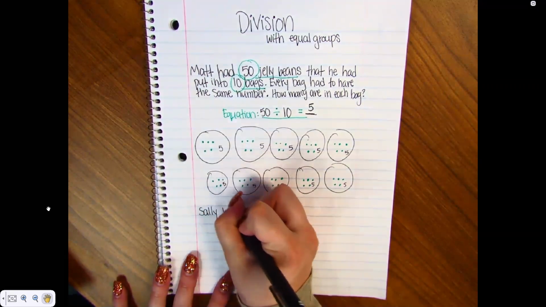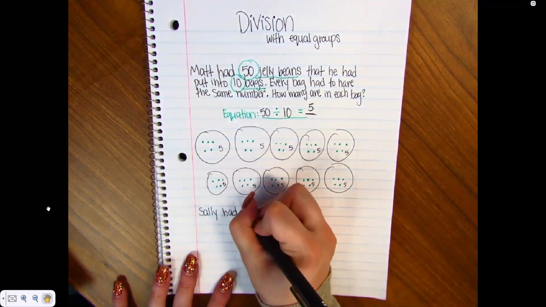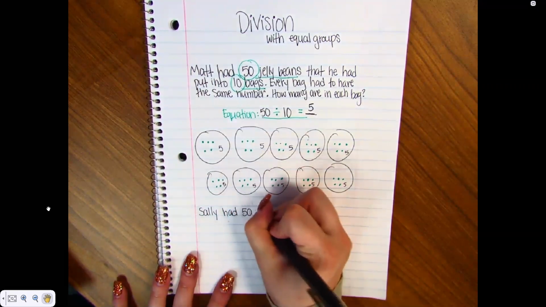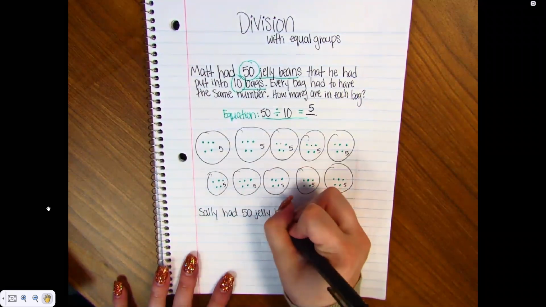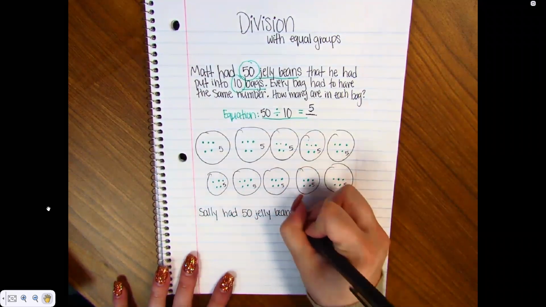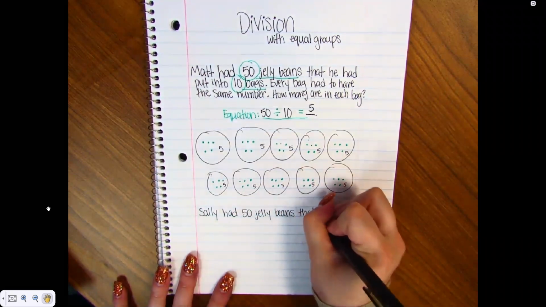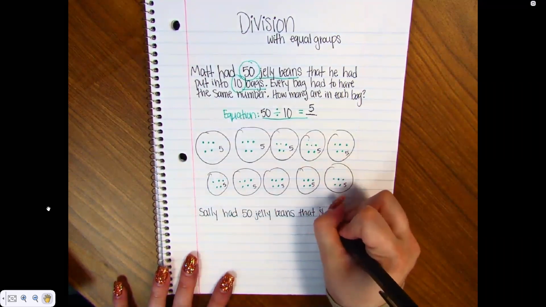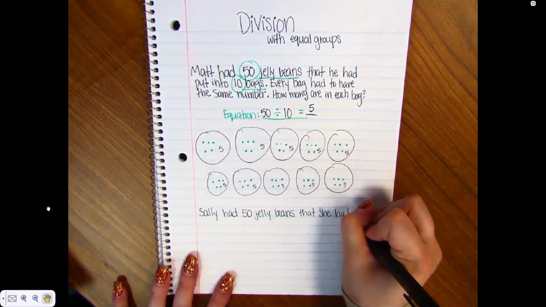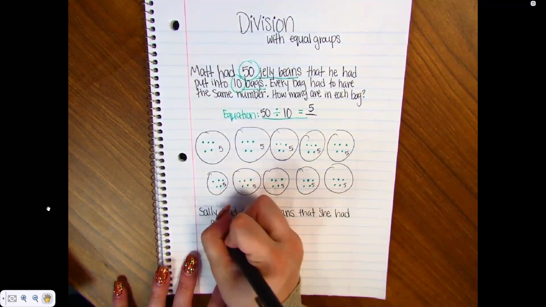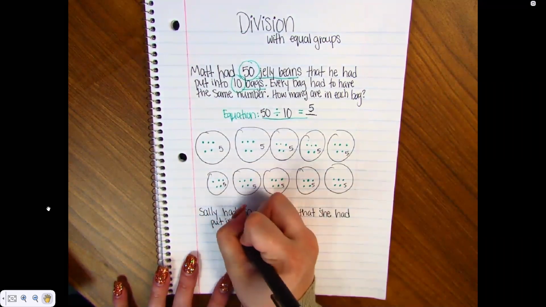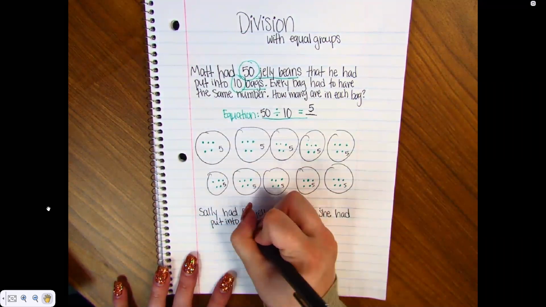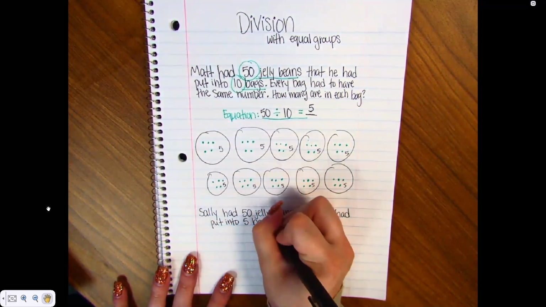Allie had 50 jelly beans that she had put into 5 bags.